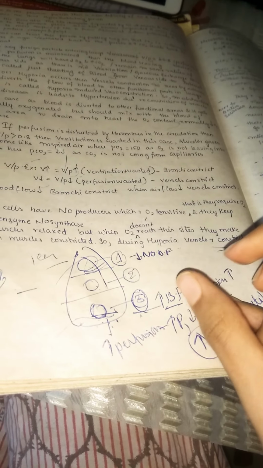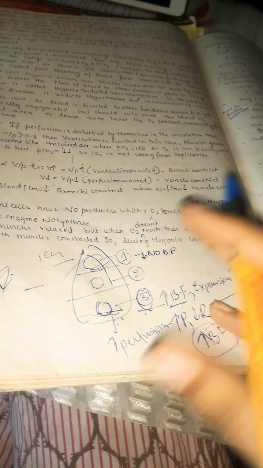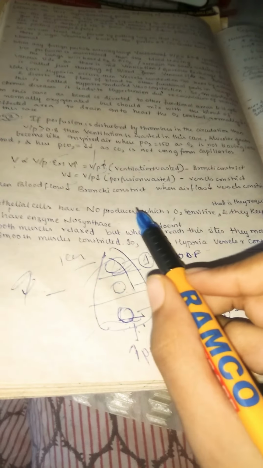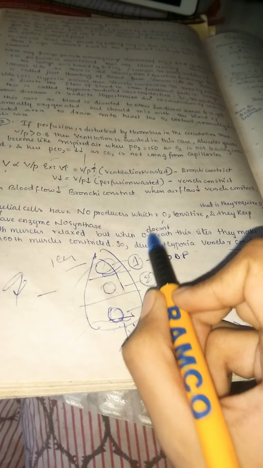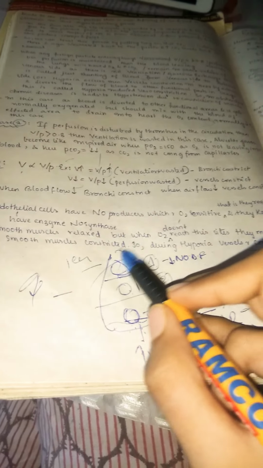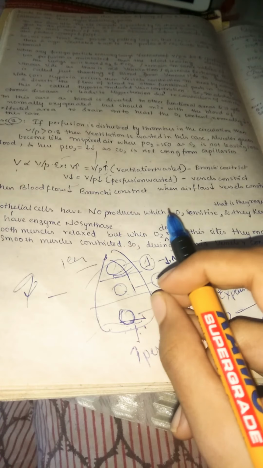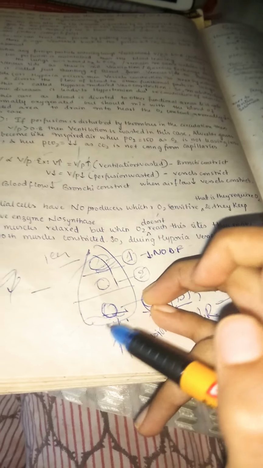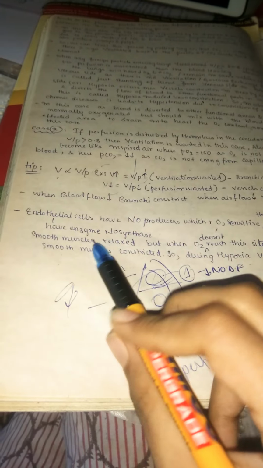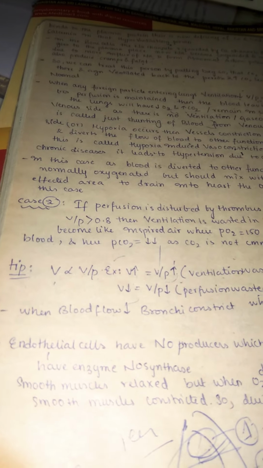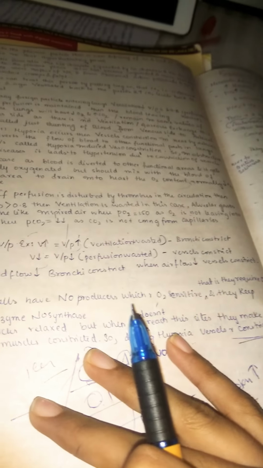So for the constriction of vessels during hypoxia, we also have another reason: nitric oxide producers are oxygen sensitive, so they keep the smooth muscles relaxed, but when oxygen doesn't reach the site, they make the smooth muscle constrict. So during hypoxia, vessels are constricted. Endothelial cells have an enzyme called nitric oxide synthase, which produces nitric oxide. So these are all the important things we need to know in the ventilation perfusion ratio. Very simple.